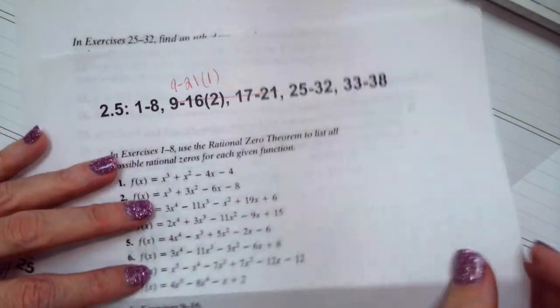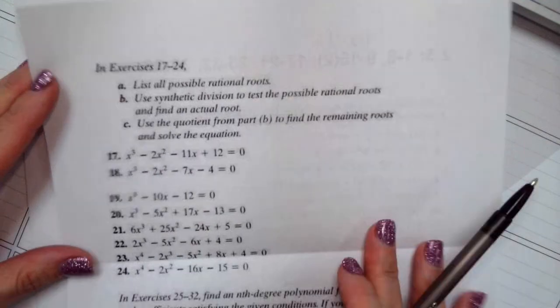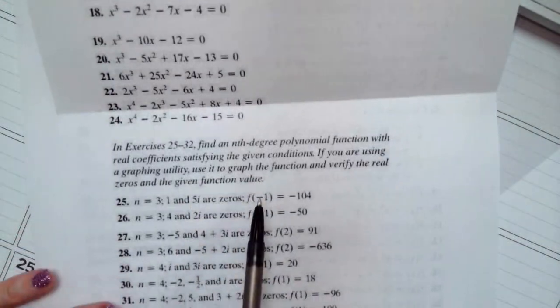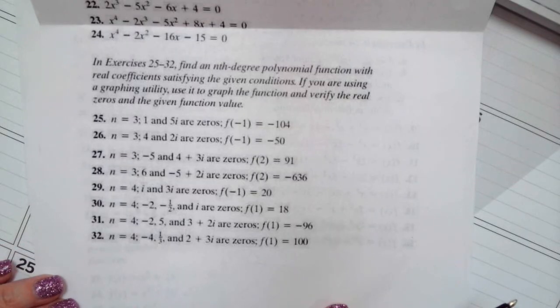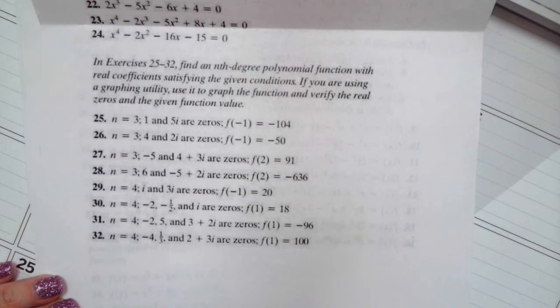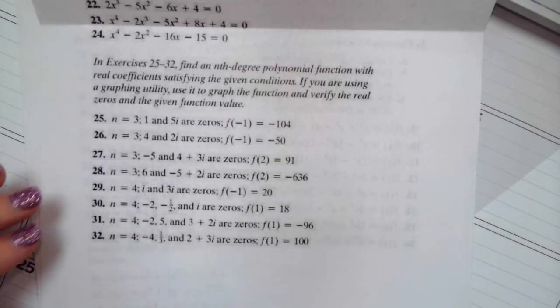Now looking at 25 to 32, we've got find an nth degree polynomial with real coefficients satisfying the given conditions. If you're using a graphing utility, use it to graph the function and verify the real zeros and the given values. Okay, so let's do 25.